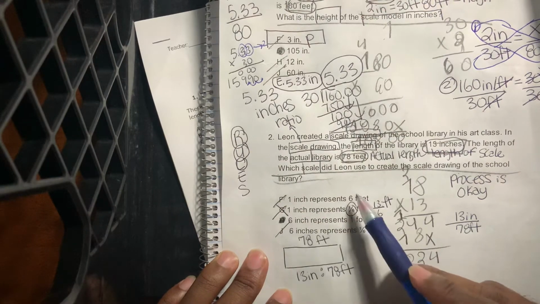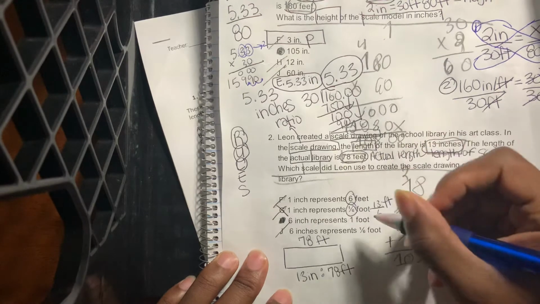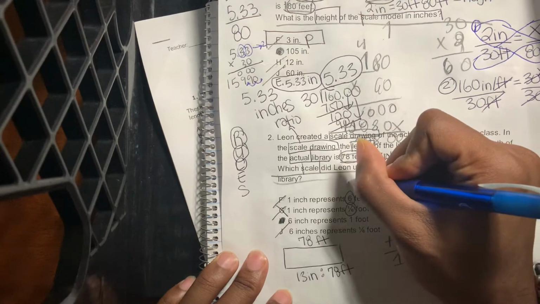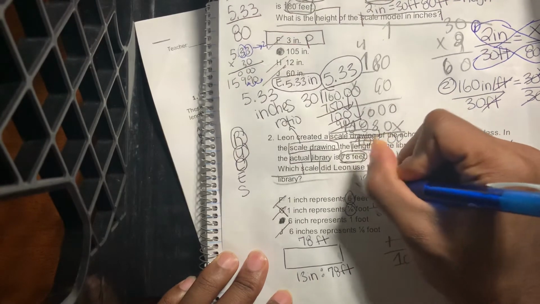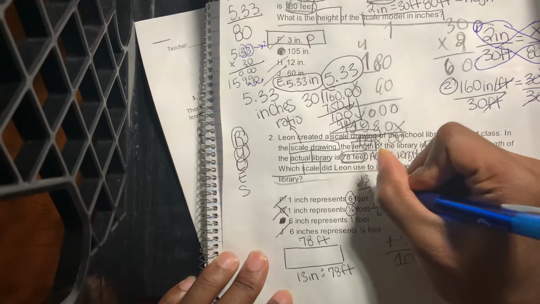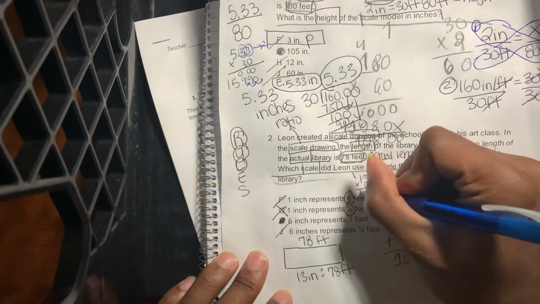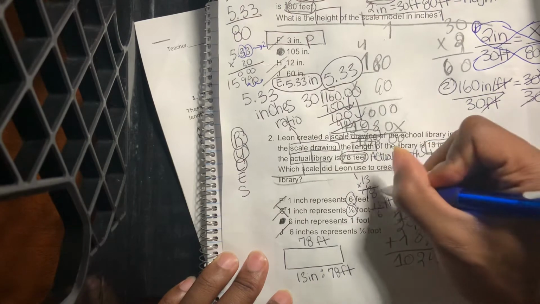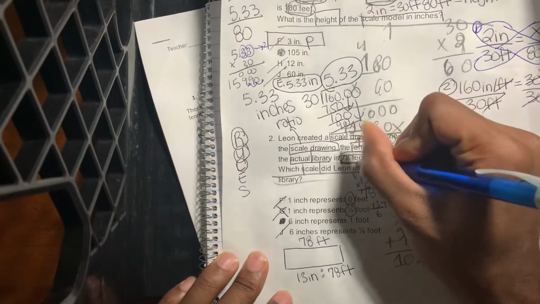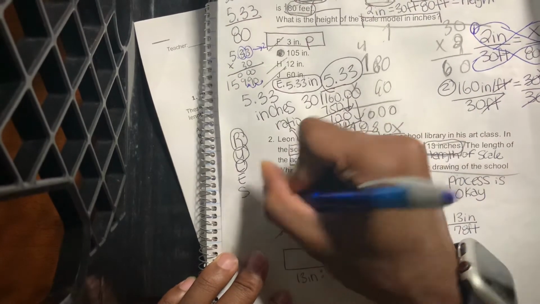1 inch represents 6 feet. Okay, let's try that. Let's multiply 6 feet by 13. So 13 times 6, ladies and gentlemen: 6 times 3 is 18, carry the 1. 6 times 1 is 6, plus 1 is 7. So 78 feet. This matches up with the actual length, so this is a possibility.